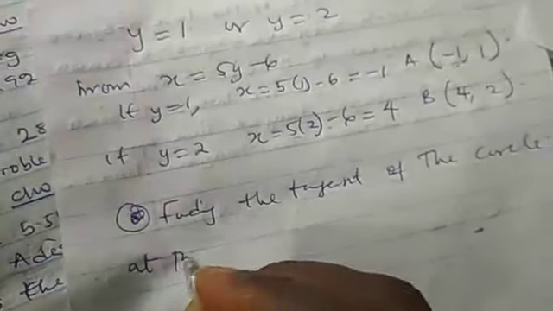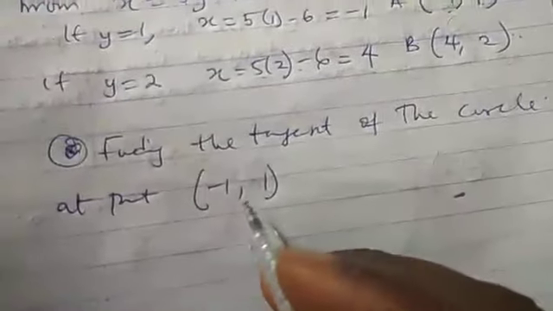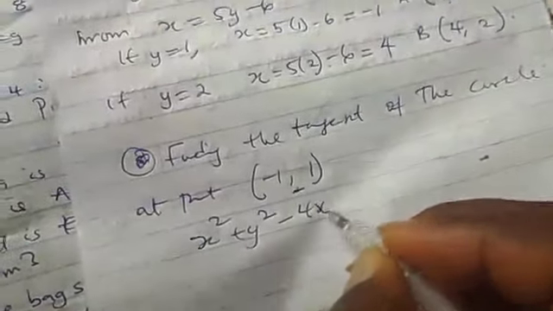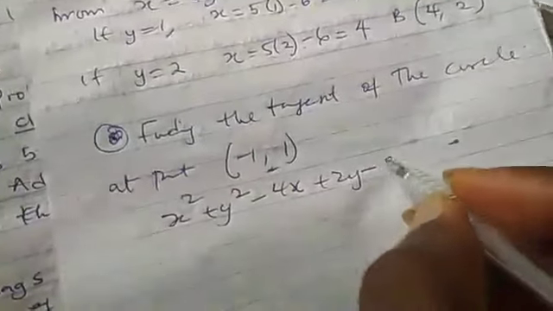Now at the first point, let's take the first point, because the question says they draw a tangent at this point. Tangent at this point, the tangent of the circle. What's the circle? This is a circle. This is now where you need to know the tangent of the circle very well: x² + y² - 4x + 2y - 8 = 0.